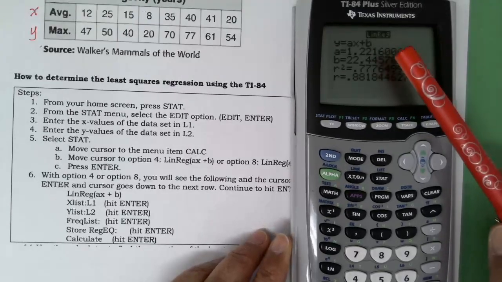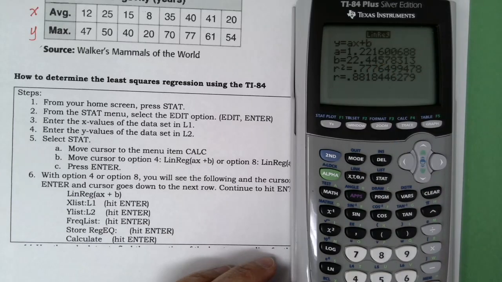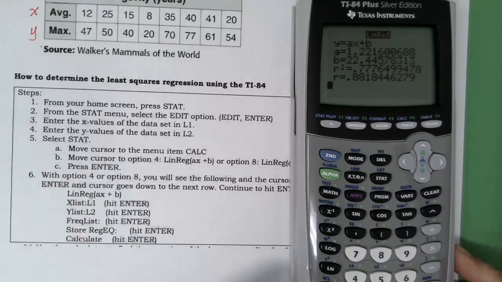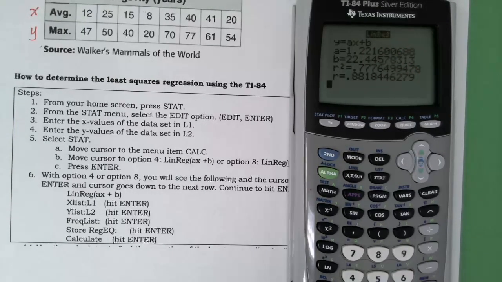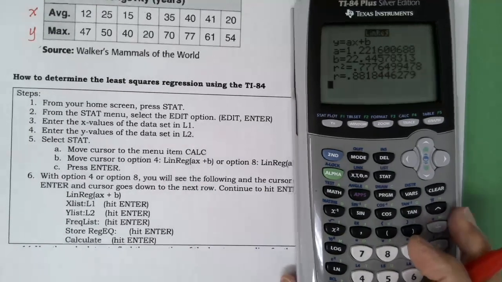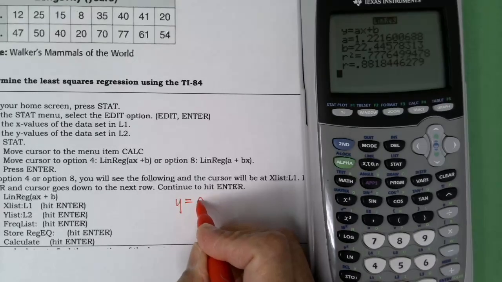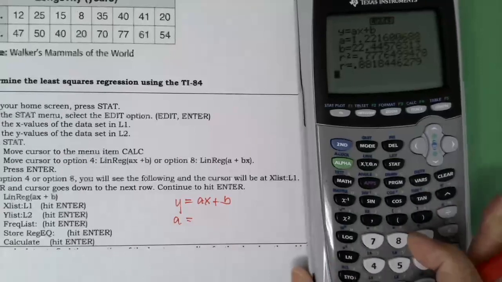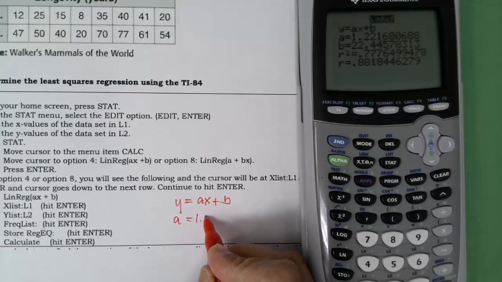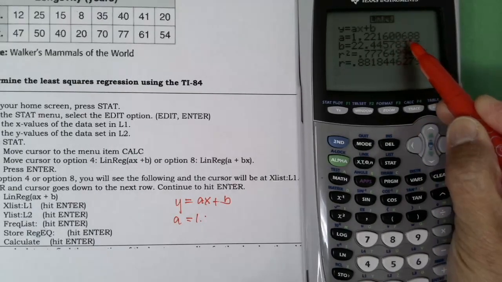For a and b, the values have many digits after the decimal point. So let's say we will round off each number to 2 decimal places, or it depends on whatever instruction is given in the task. Let me rewrite the equation. We have y equals ax plus b, where a is given to be 1.221600688.